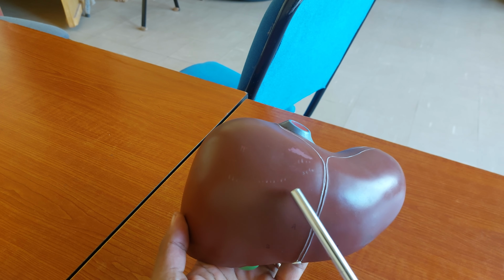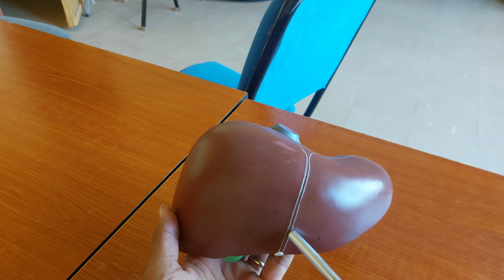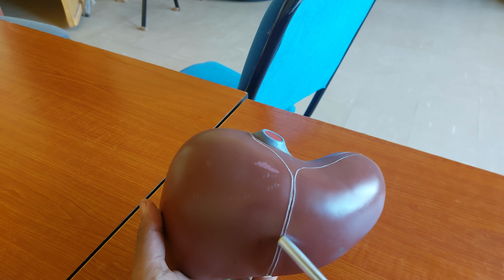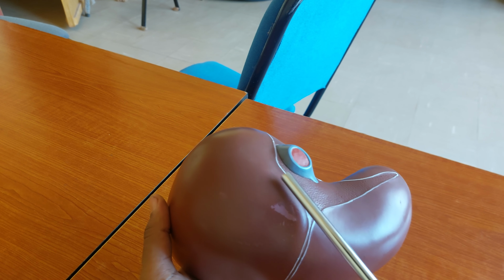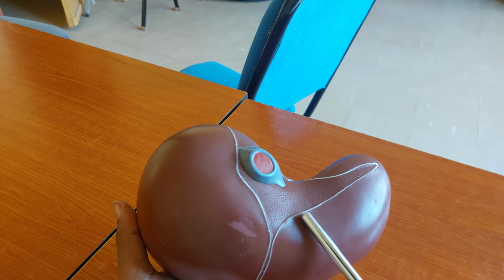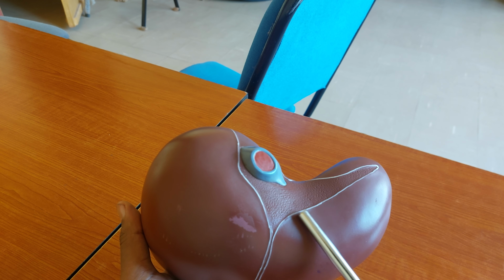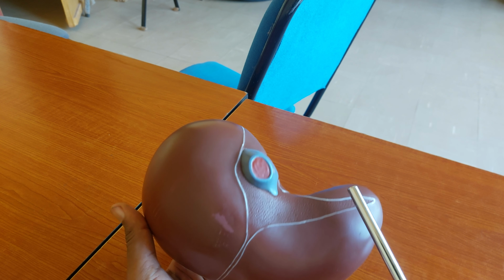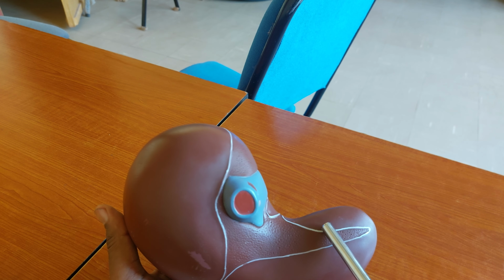Anteriorly, the diaphragmatic surface of the liver is attached to the anterior abdominal wall by the falciform ligament. After the falciform ligament, it divides into two ligaments, the anterior coronary ligaments, which are a reflection of the peritoneum from the diaphragm. This is the left anterior coronary ligament, and this is the right anterior coronary ligament. Posteriorly, similarly, there is a reflection of the peritoneum, the posterior coronary ligaments.